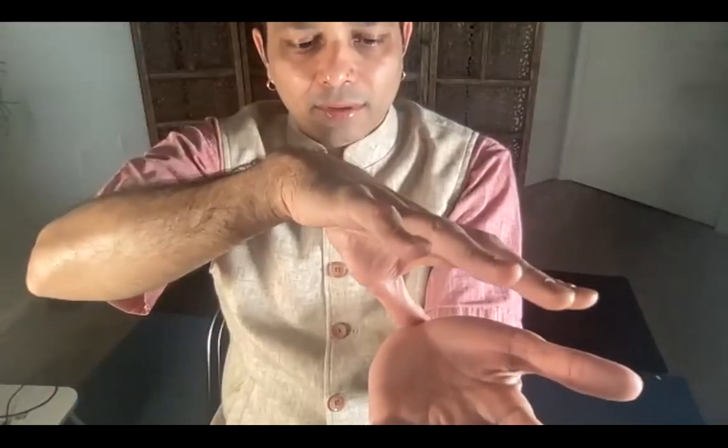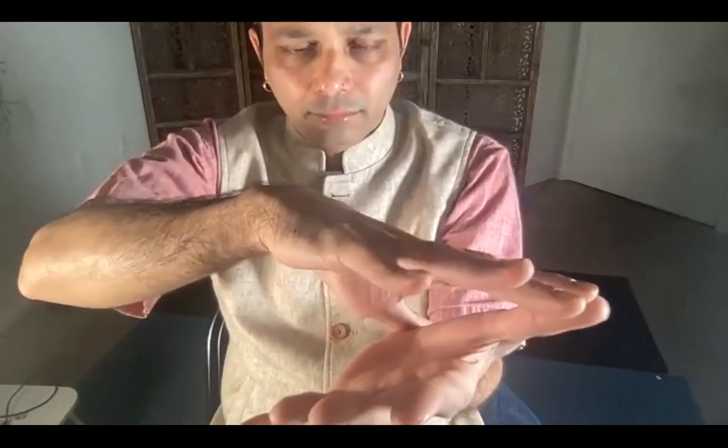The next version of this is also very easy. This is my left hand. Now my right hand thumb comes here at the base of this. The index finger goes on the thumb and the little finger touches the index finger like this. So this is Chakra Mudra version 2.